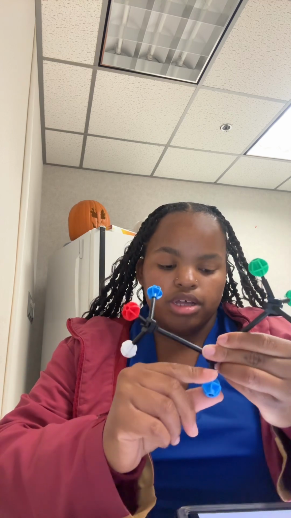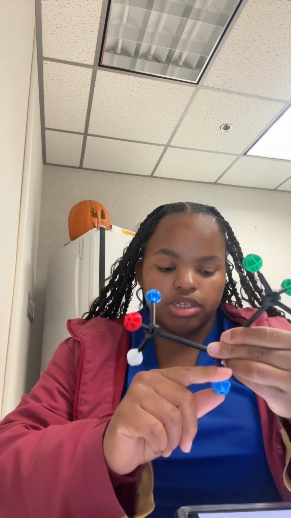And then we have my other OH going towards the front since it's in wedge position. And this is the hydrogen that's directly behind it, which is in dash position. These are my oxygens for the double bonded oxygen. And then this is my OH.